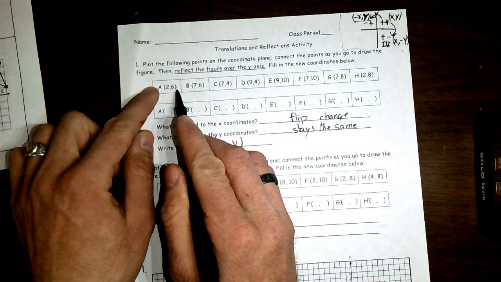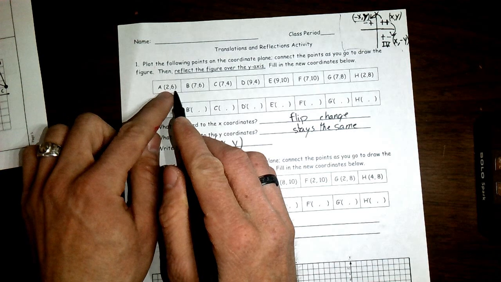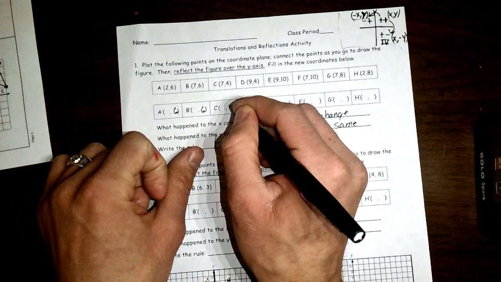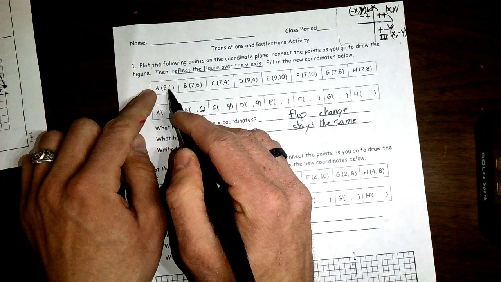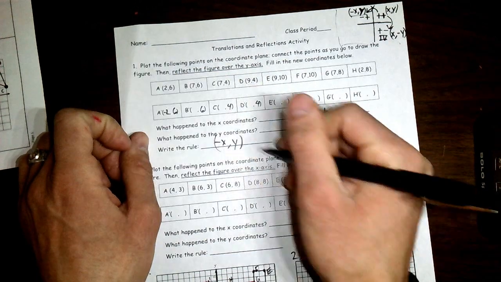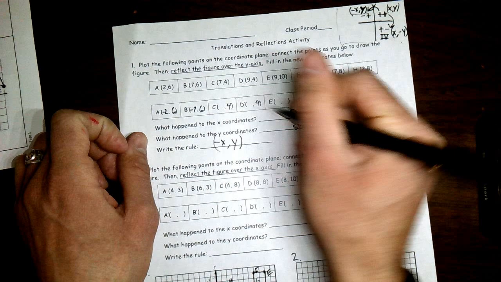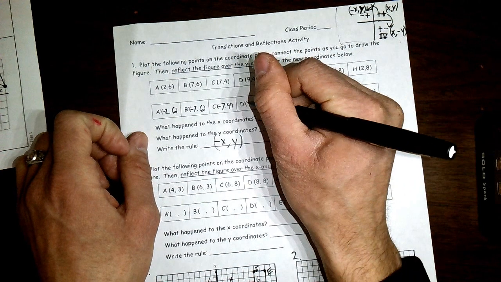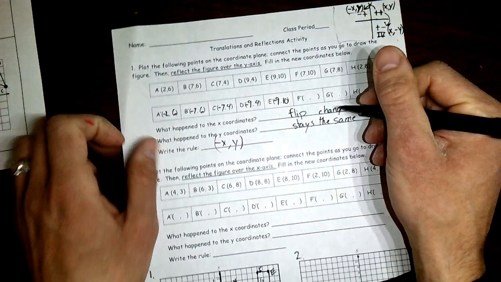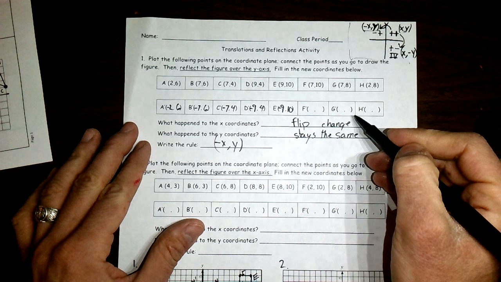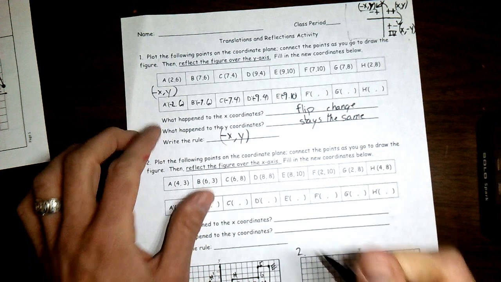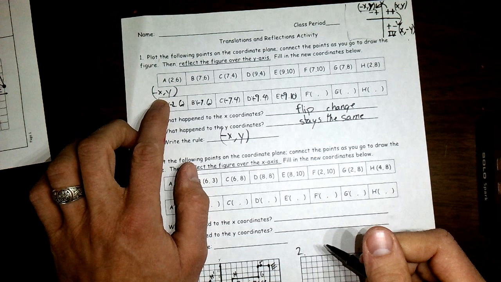A, it was 2, 6. Y is staying the same for all of these. I could just go ahead and go y is the same, y is the same, y is the same. What's happening to our x values? They're just flipping signs. So it's negative 2, 6. It's negative 7, 6. Negative 7, 4. Negative 9, 4. Negative 9, 10, and so on and so forth. So the only thing that happened is all of our x values get a flip. They reflect.